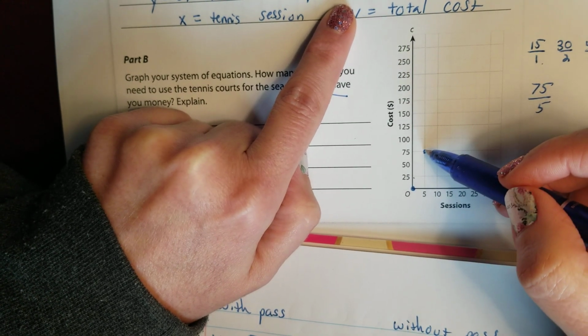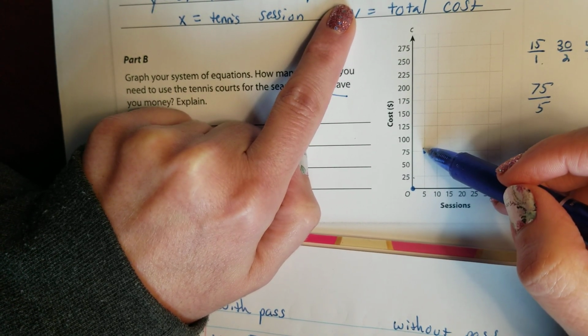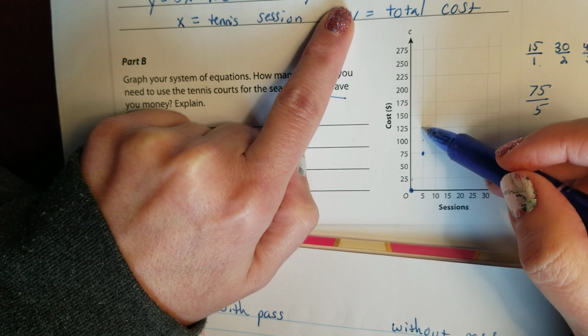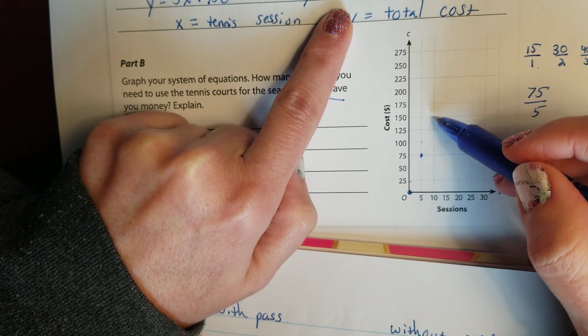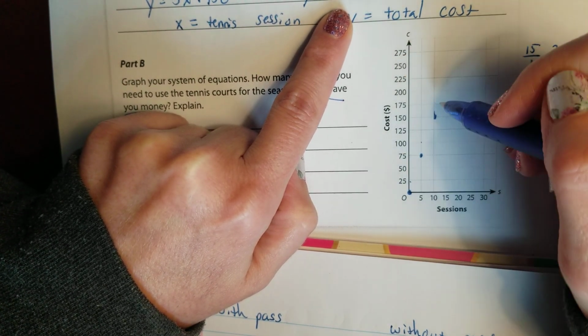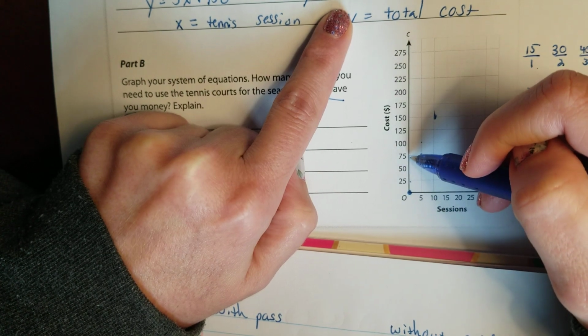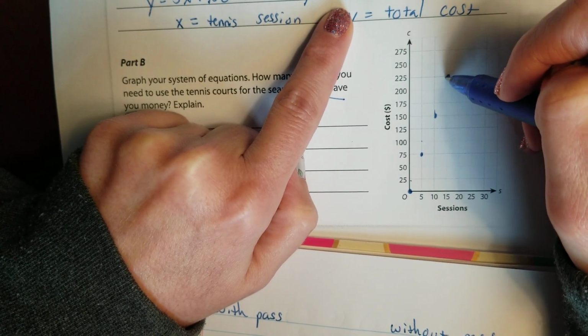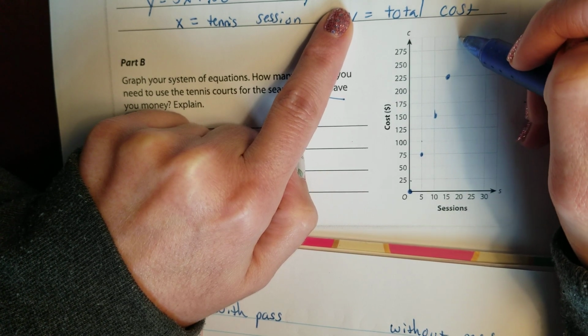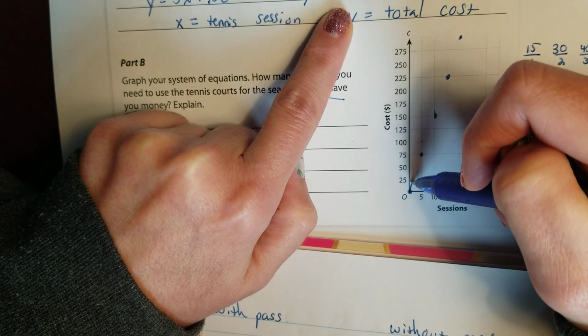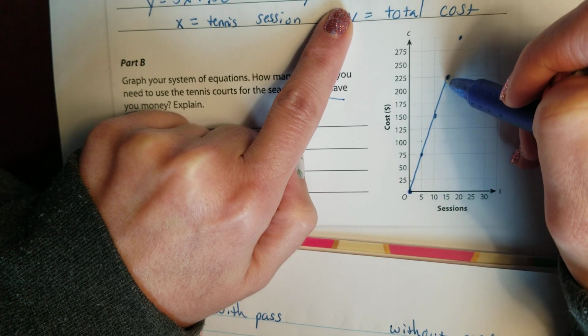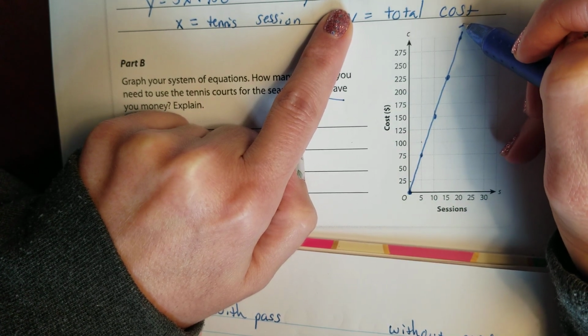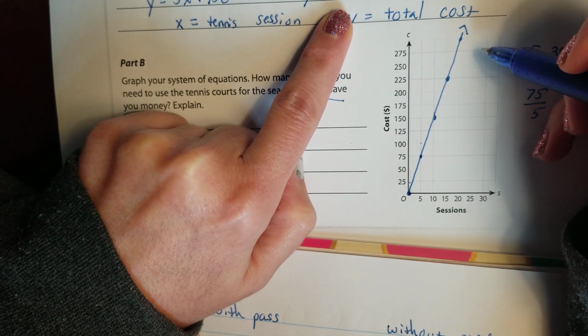So up 75, let's see, 25, 50, 75 over 5. So that's 3 blocks up, 1 block over. So here we have our line that represents no pass.